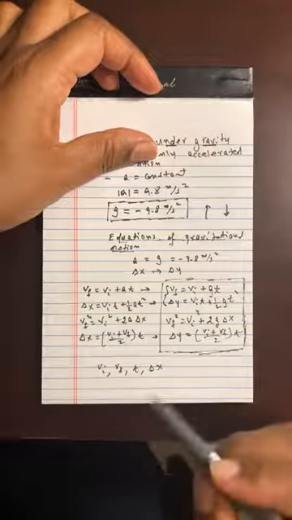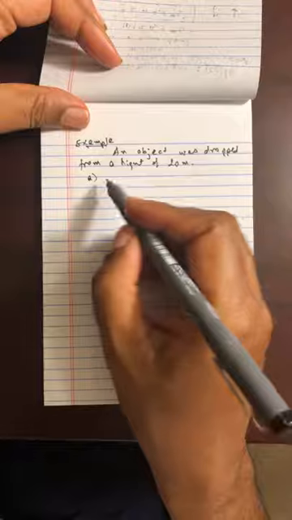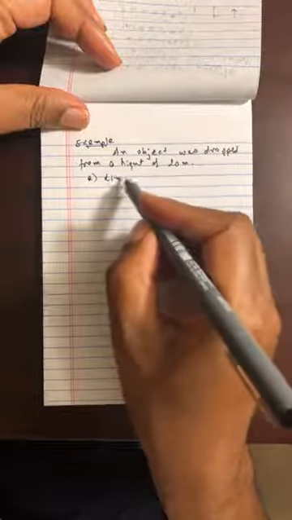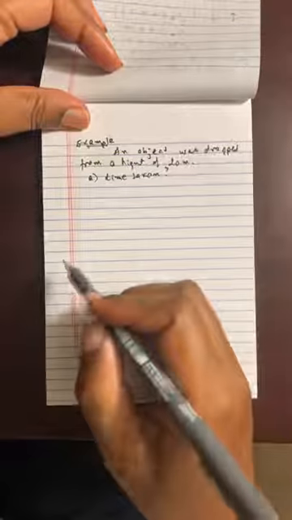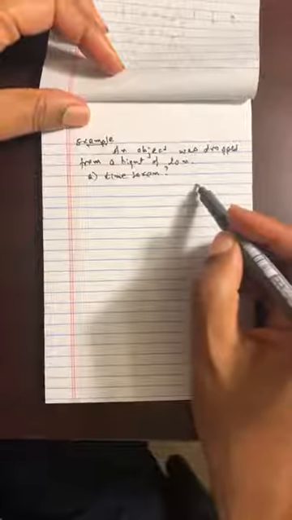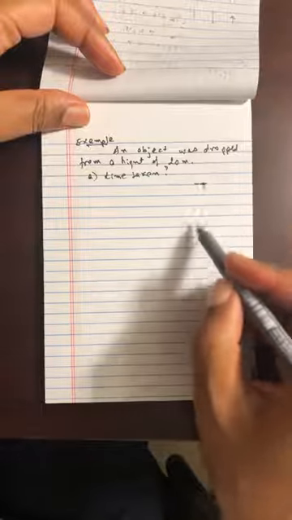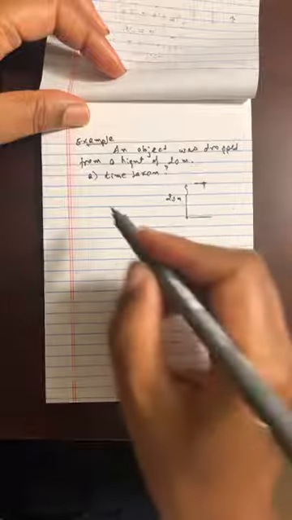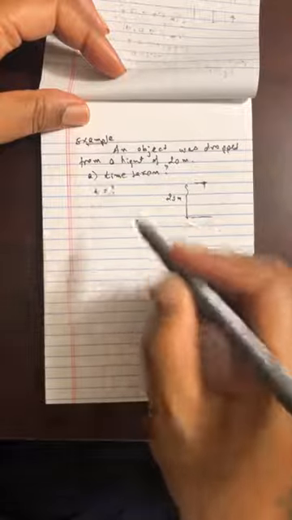Let's solve, for example, for the time taken. Okay, so what we have is this object dropped. Let's say it's the ground over here. It is dropped, and this height is 20 meters. Okay, so first let's write what we know.